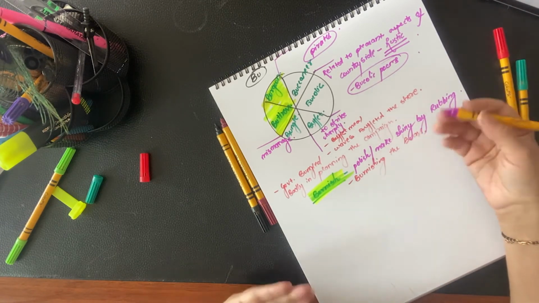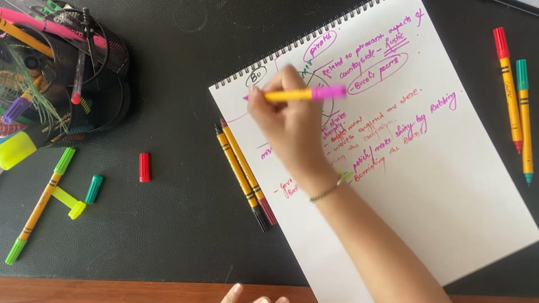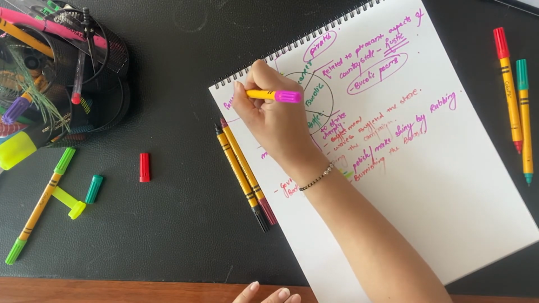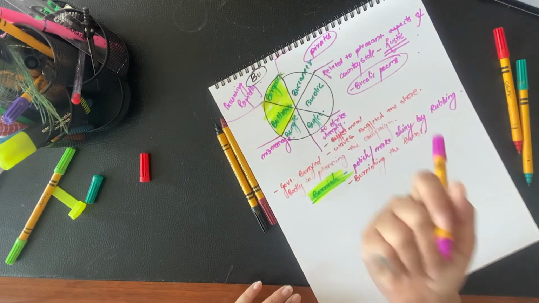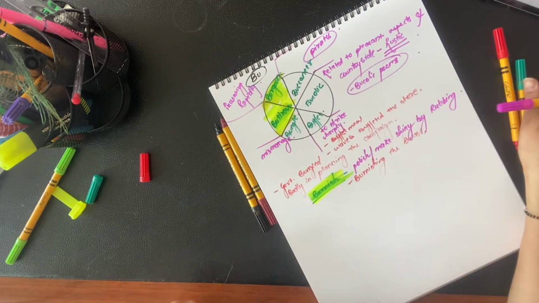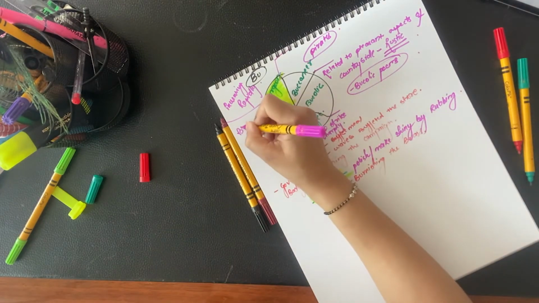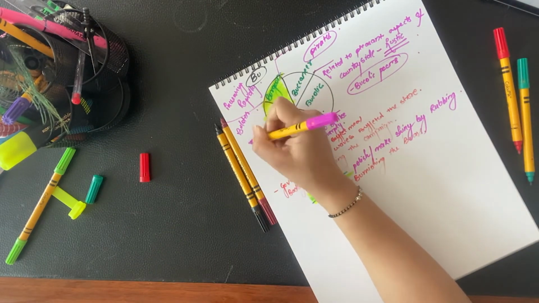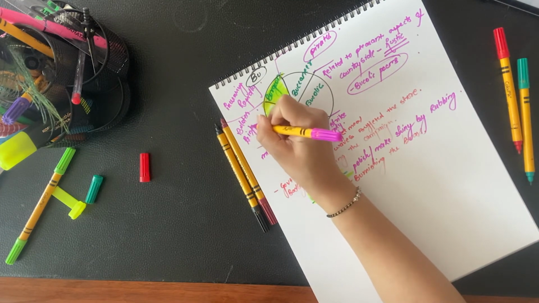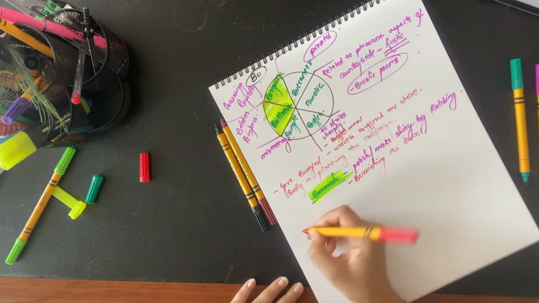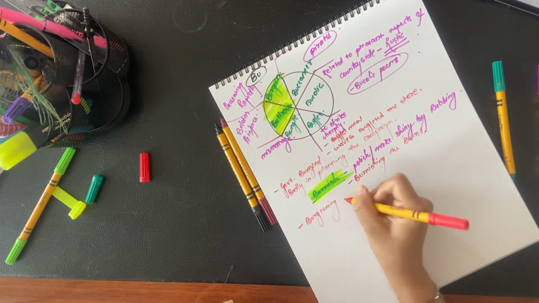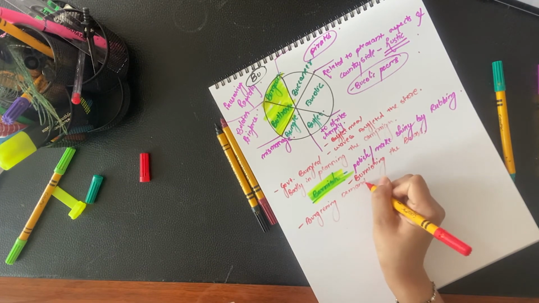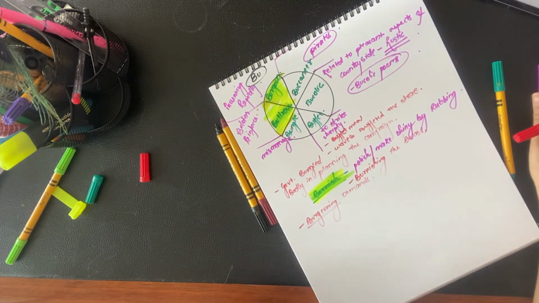Burgeon. Burgeon is increasing rapidly. Burgeoning demands, increasing demands. Buttress is again to support, related to the word we read, bolster. Reinforce. Buttress the walls of the cathedral.